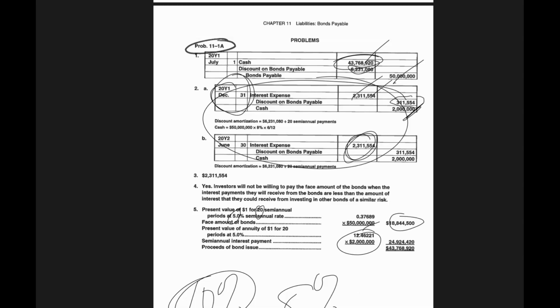Every 6 months, we will write a check for $2 million, which is based on the 8%, and we'll take it times the present value of an annuity. That's 12.46221. That has a present value of $24.9 million. So the present value of a lump sum plus the present value of the annuity gives us bond issuance based on the 10% of $43.7 million.